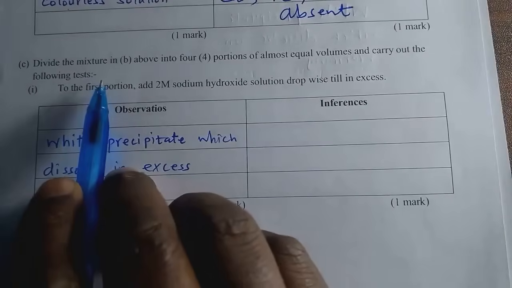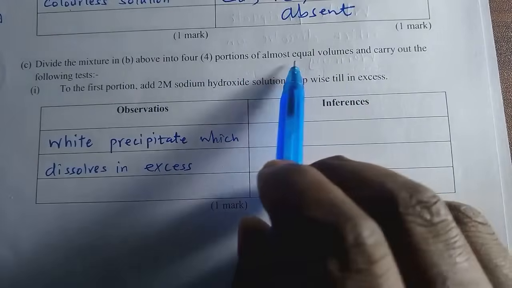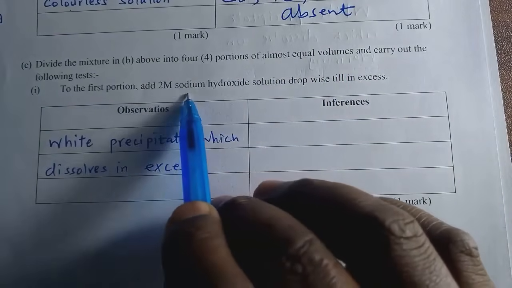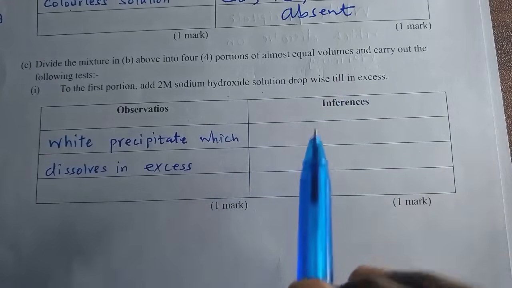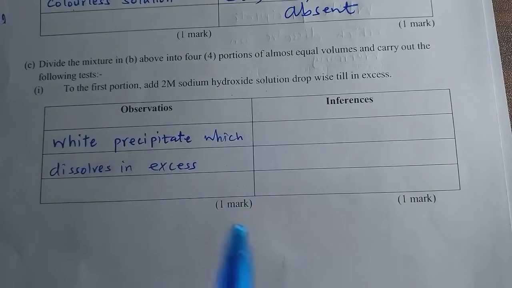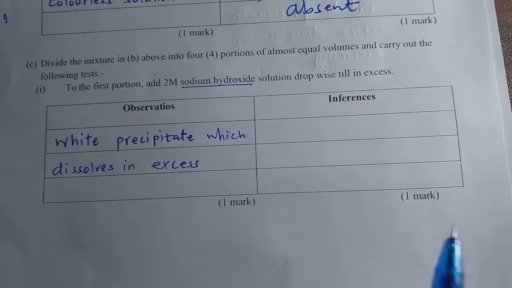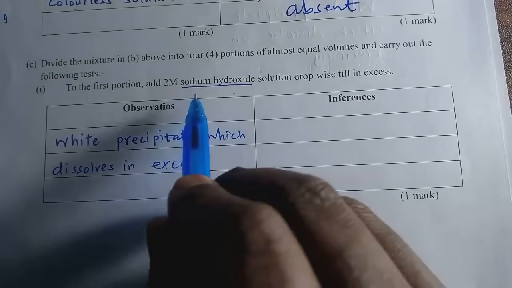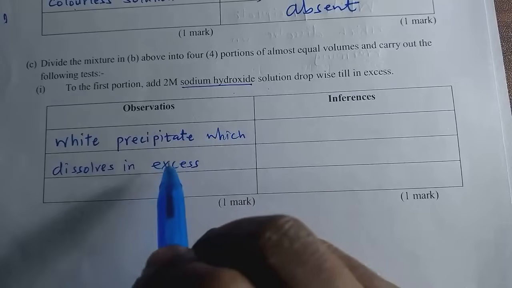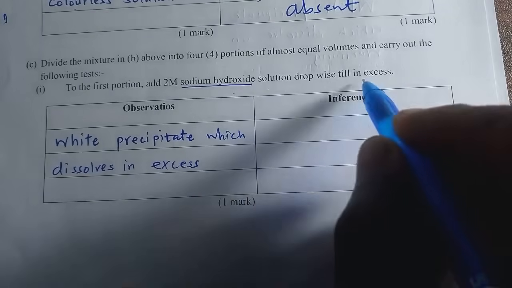Divide the mixture in B above into 4 portions of almost equal volumes and carry out the following tests. To the first portion, add 2 molar sodium hydroxide solution dropwise until in excess. Then the observation is a white precipitate is formed which dissolves in excess. Whenever you add sodium hydroxide and a white precipitate is formed, and when you put the reagent in excess the white precipitate dissolves, it means it changes from a precipitate into a colorless solution.